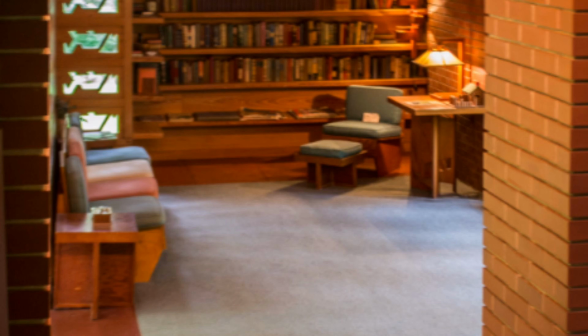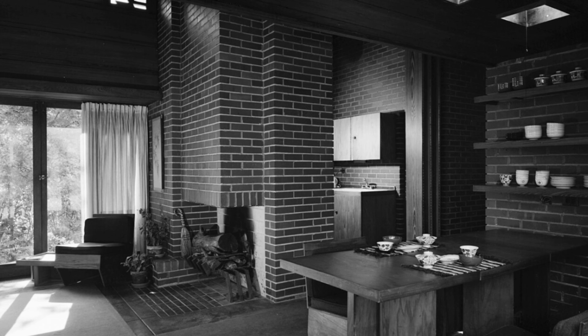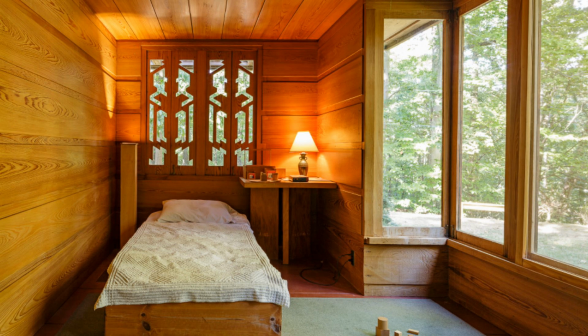Since the Pope-Leighey house was designed for a middle-class family on a budget, Wright optimized space by incorporating built-in furniture. Some notable features include integrated seating along the walls to reduce the need for extra chairs, and built-in bookshelves and storage units, seamlessly blending with the walls. This approach not only saved costs but also reinforced Wright's total design philosophy, where every element of the house serves a purpose and contributes to the overall aesthetic.